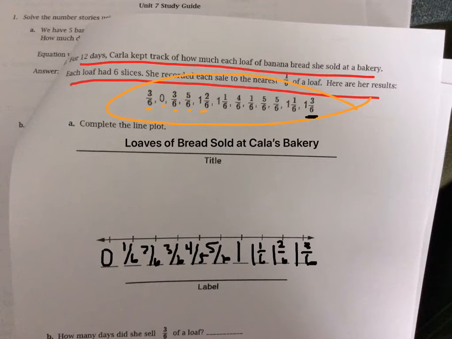And the reason I think we should switch that to loaves of bread is just because we've got some of our data here being greater than 1 loaf. So we need to show that this is like 1/6 of a loaf, 2/6 of a loaf, but then we get all the way up to 1 and 3/6 as our greatest number. All right, now we're going to go back.